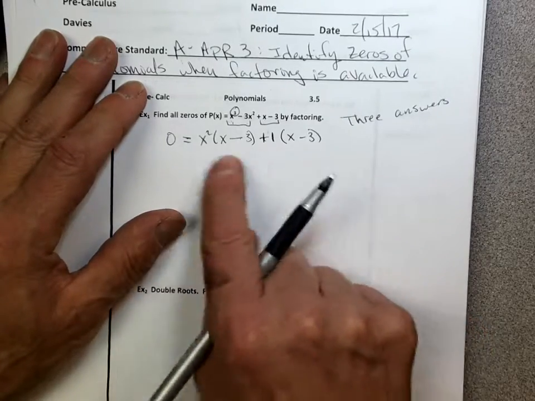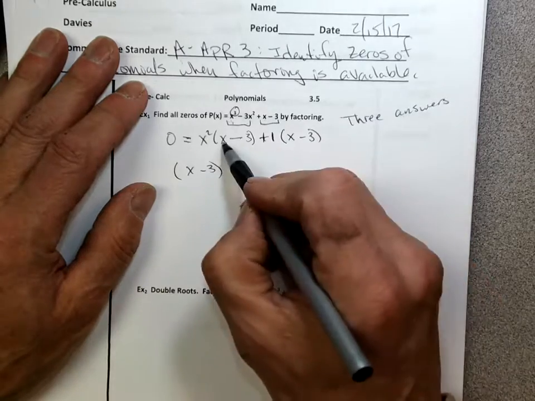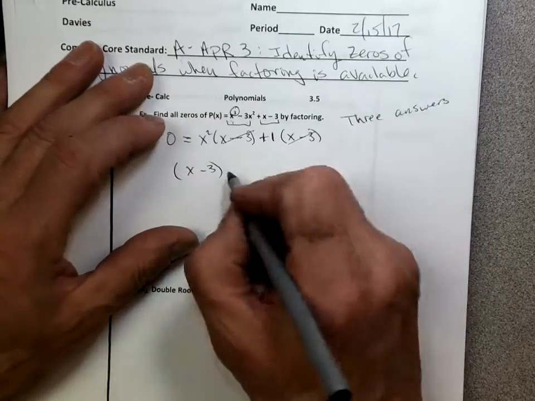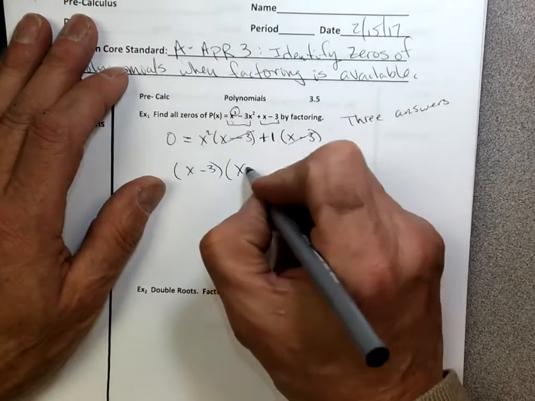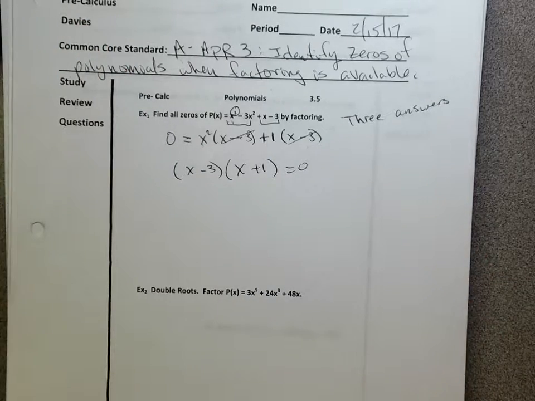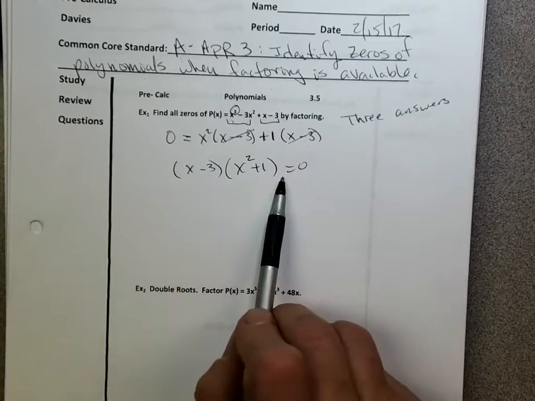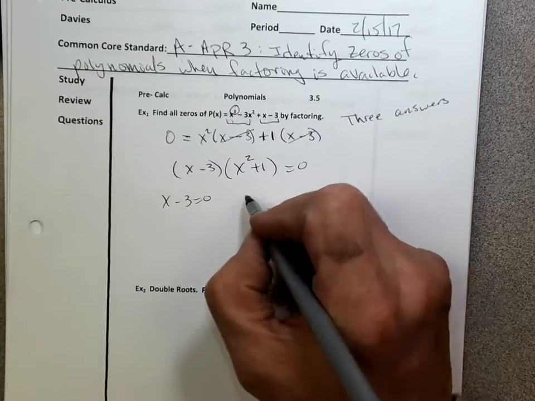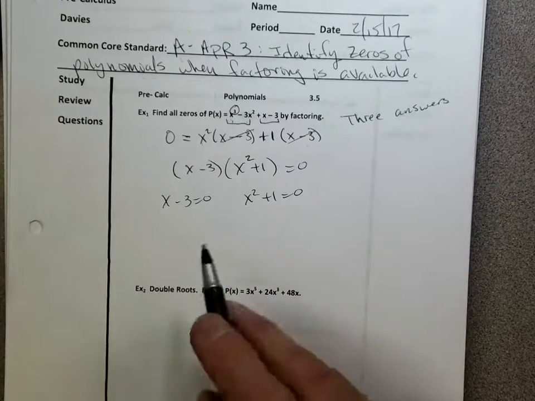They both have the parentheses x minus 3 in common. If I factor out the x minus 3 out of both of them, then what's left over is x squared plus 1, equals 0. All right, we need 3 answers, so let's set them both equal to 0. This will not factor. So x minus 3 equals 0 and x squared plus 1 equals 0, all right? If I solve this, it's easy.